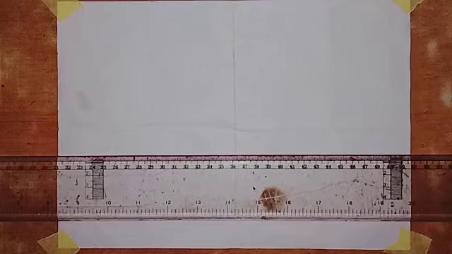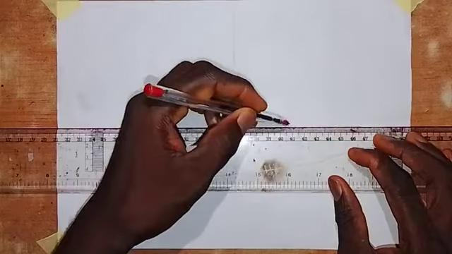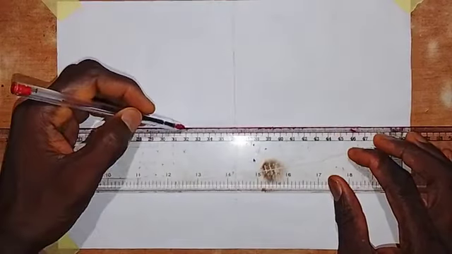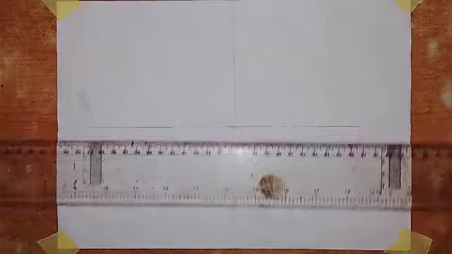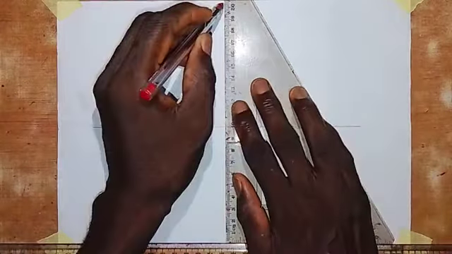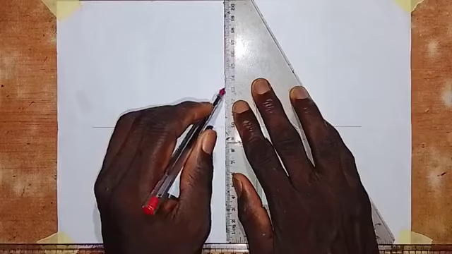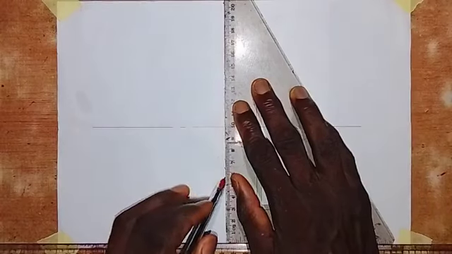So let's start. The first thing that we are going to do here is to draw a horizontal and a vertical center line. So I'm going to draw a horizontal center line, this way. Okay, so we have the horizontal center line, and then I'm going to draw a vertical center line with the set square here. So we draw a vertical center line like this. All right, so we have the vertical center line drawn.